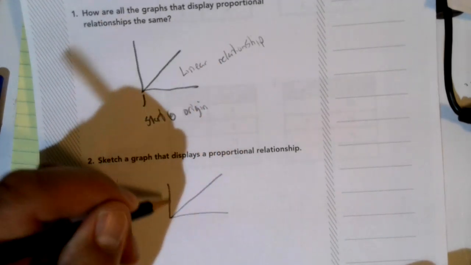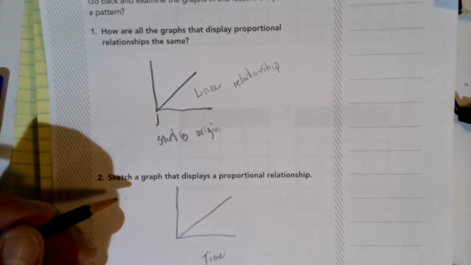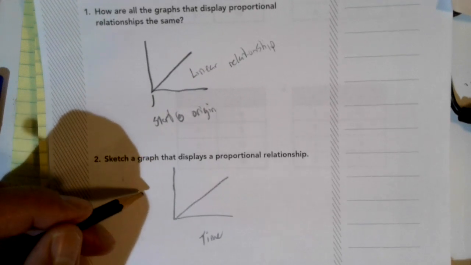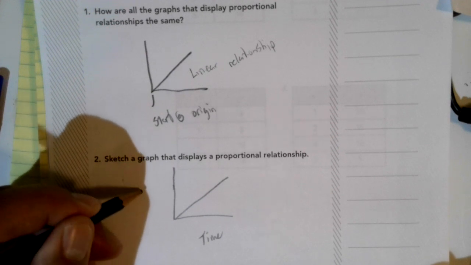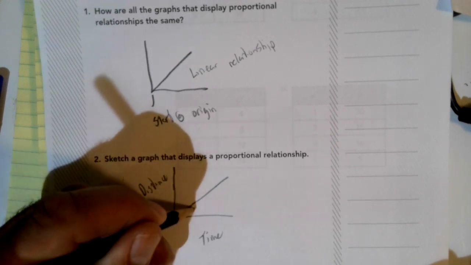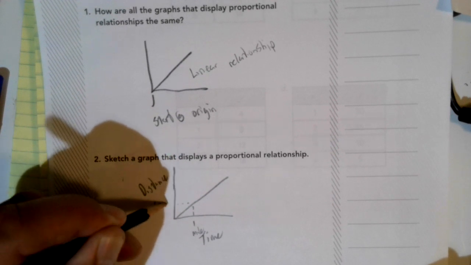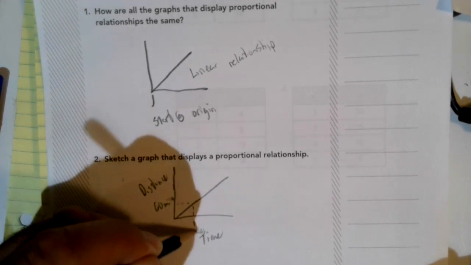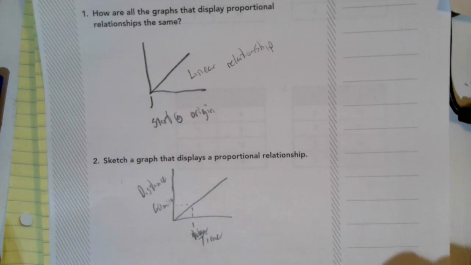Right there. You can use anything here. Time is a very common one. I've used books before. Time would be a really good one for driving, right? So distance. So we talk about that every mile we go. For 1 hour, we go 60 miles, right? Okay, so that would be just a very easy, simple example.